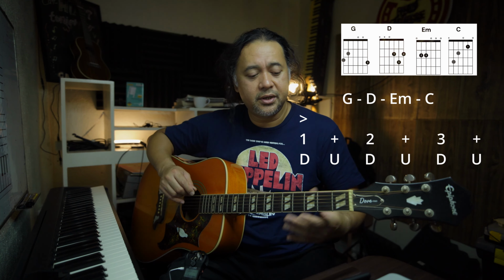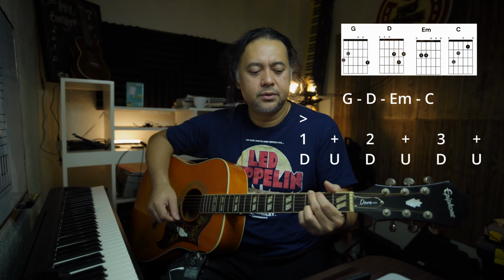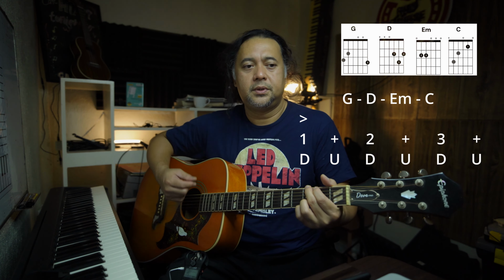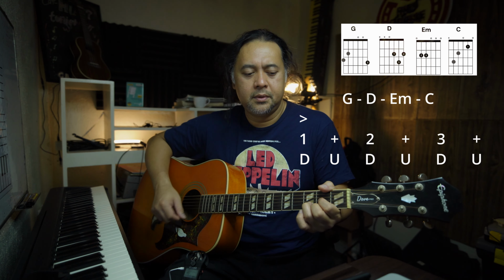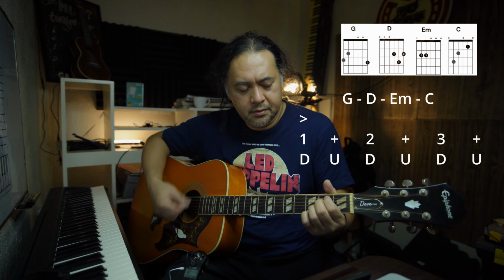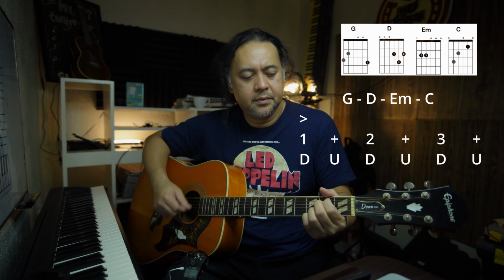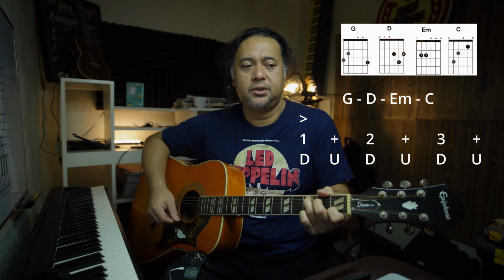Let's add another measure for each chord. 1 and 2 and 3, 1 and 2 and 3 and 1. So 2 bars for G, 2 bars for D, 2 bars for E minor, and 2 bars for C. So here we go. Let's count down. 1 and 2 and 3. Emphasize the first beat. 1 and 2 and 3.